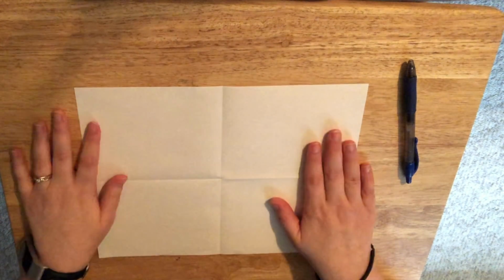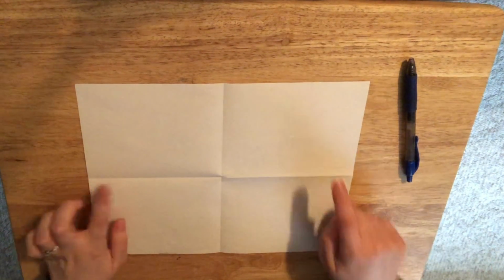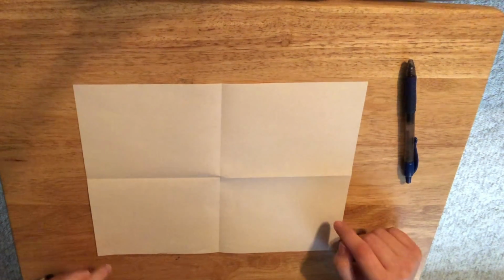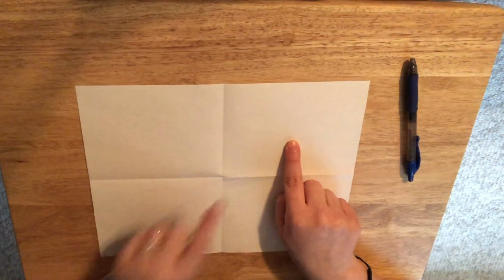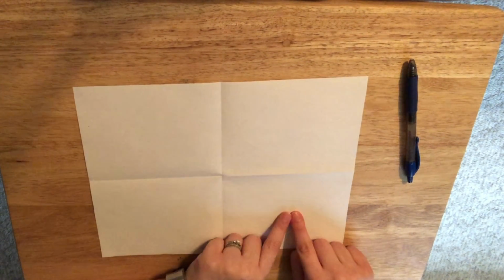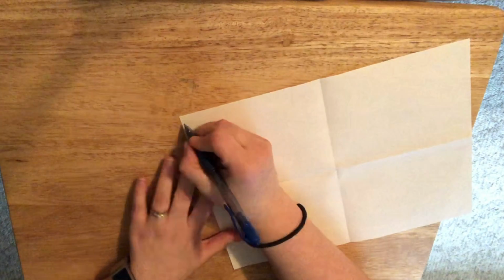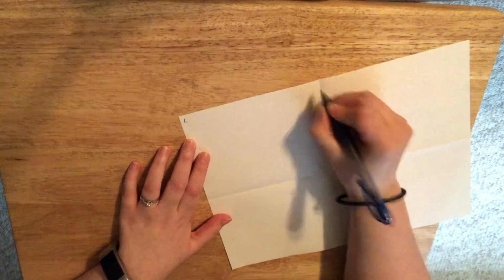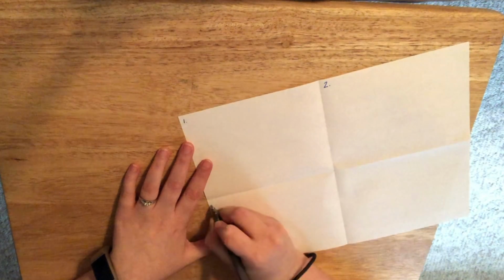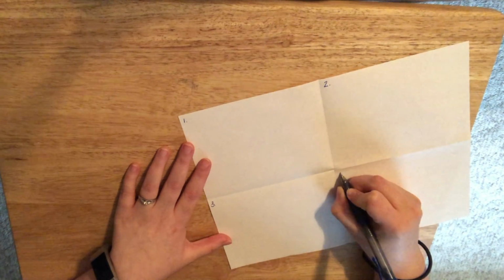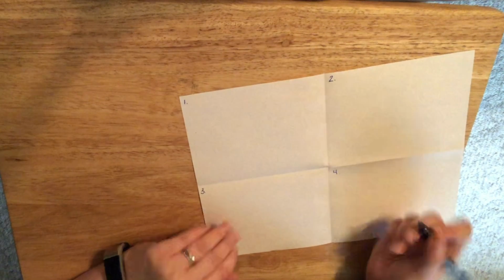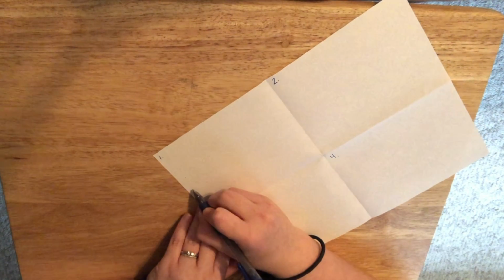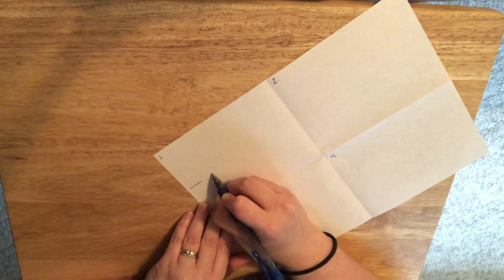All right, we have 4 boxes on our piece of paper now. This is going to be measure 1, measure 2, measure 3, measure 4. And I'm going to go ahead and number mine so that I can remember that. All right, I've got all my measures numbered.